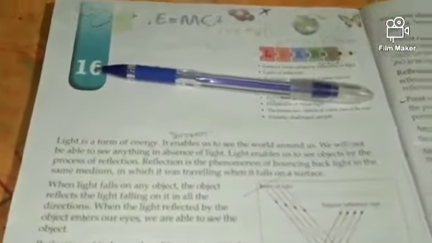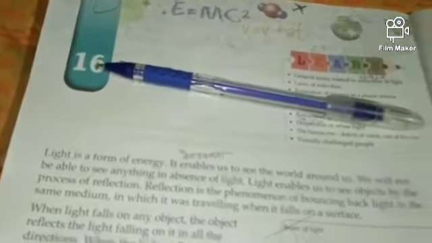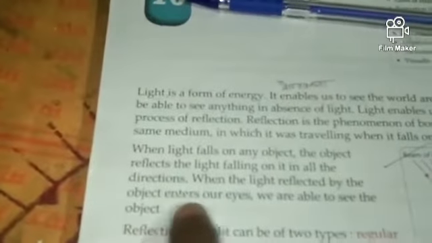So you learned that light goes in a straight line. What does this mean? It means that light reflects into all directions in straight lines. It is written that when the light reflected by the object enters our eyes, we are able to see the object. That I have told you, light reflected by the object enters our eyes and we see the objects.